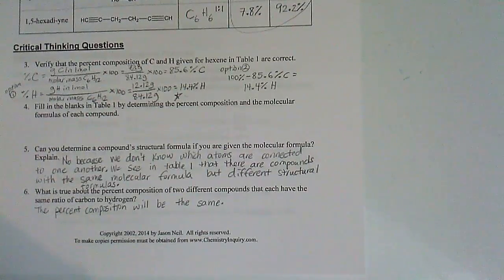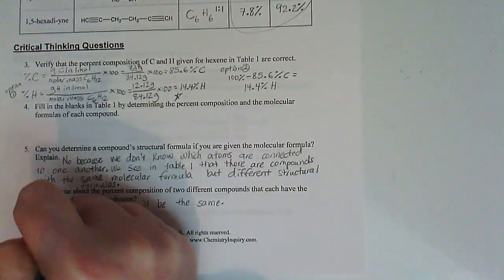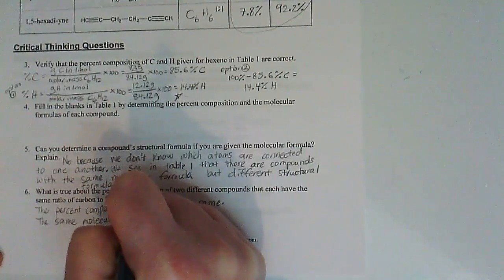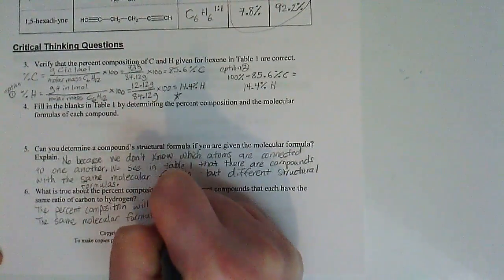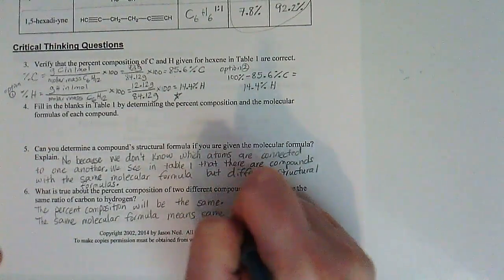Again, the person who wrote this explained it this way. If two compounds have the same molecular formula, they will have the same percent composition as well. So the same molecular formula means the same percent composition.